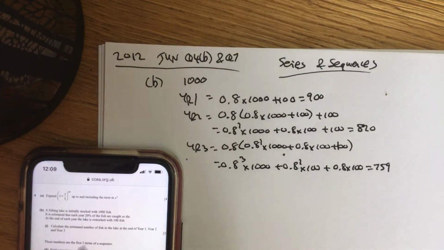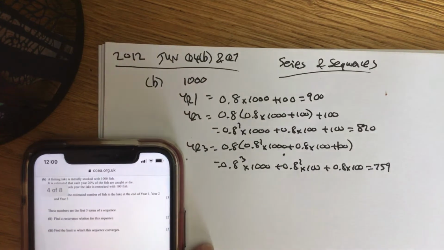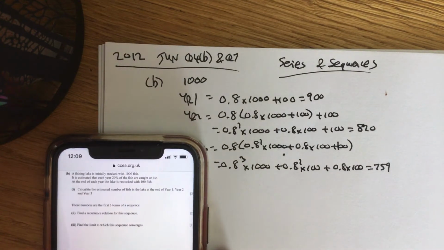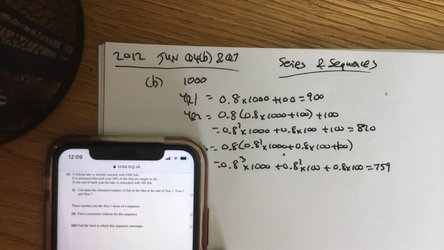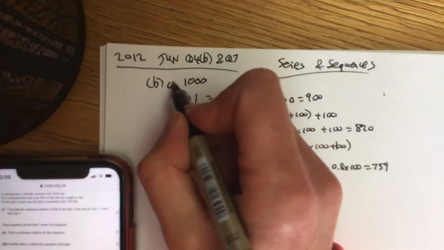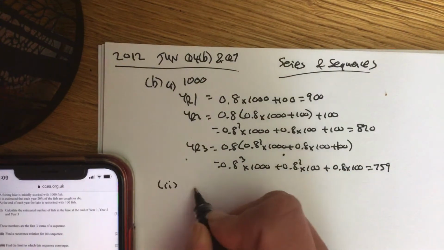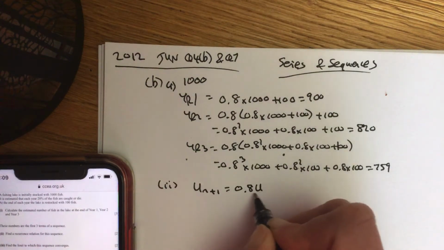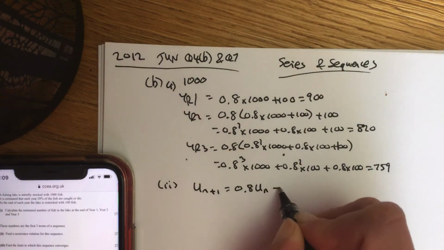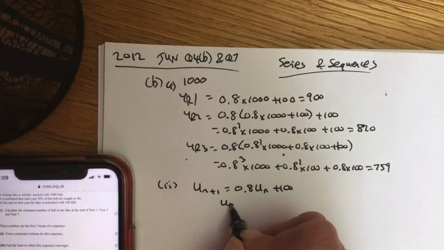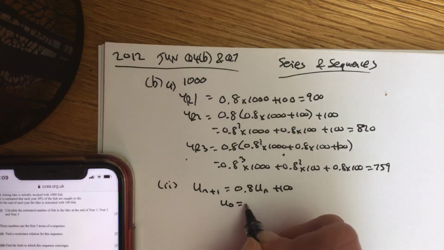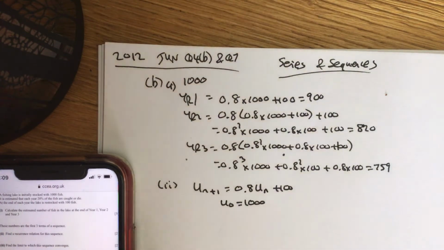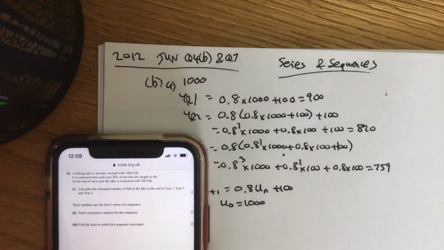Then it says these are the first 3 terms of a sequence. Find a recurrence relation for the sequence. So part 2. To find the next term, I'm always taking the previous term, finding 80% of it, then adding 100. The initial value that was in the lake at the beginning was 1,000. So that's the recurrence relation written out.